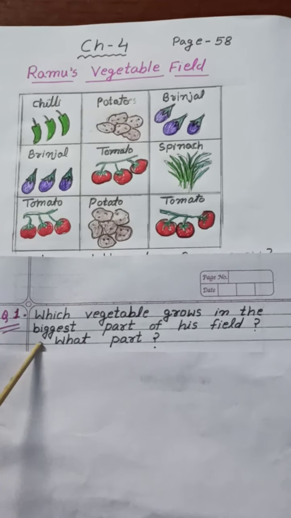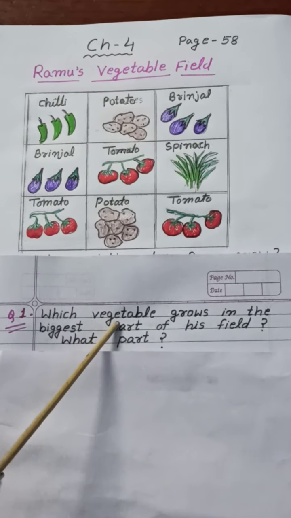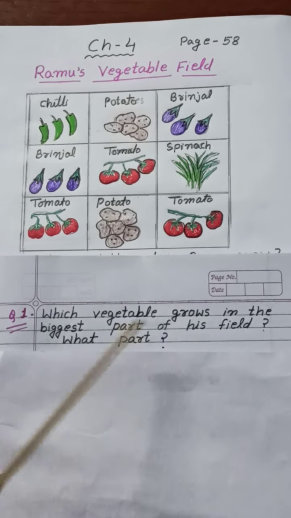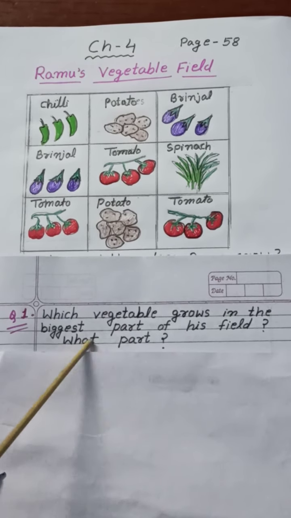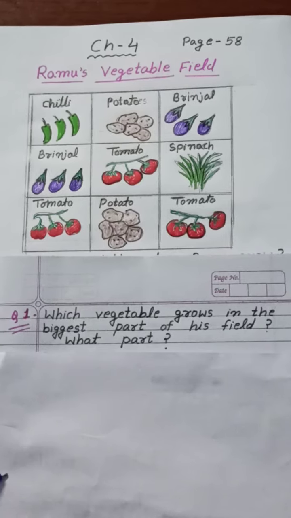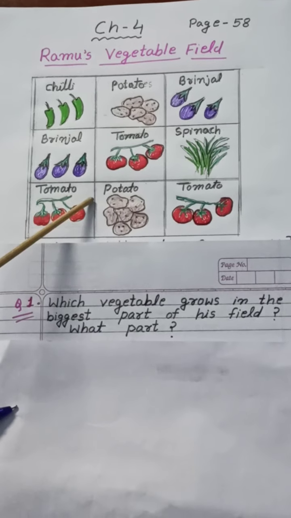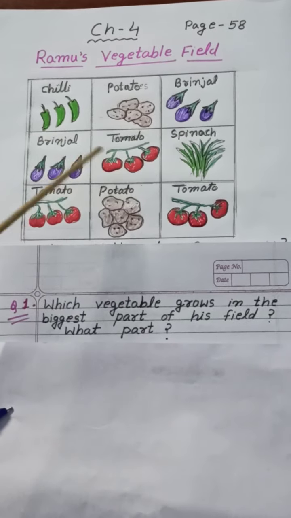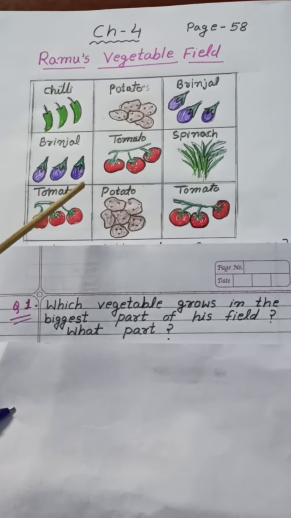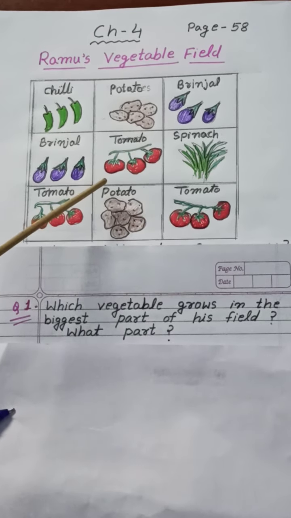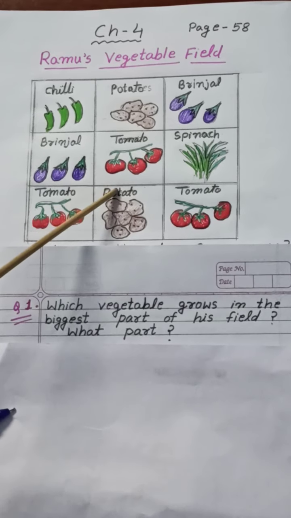Next question. Which vegetable grows in the biggest part of his field and what part? Children, you can see here there are a total of 9 parts. So which vegetable grows in the biggest part?